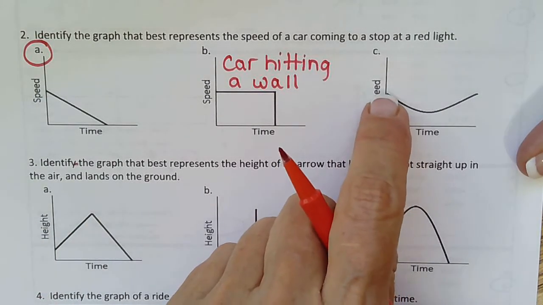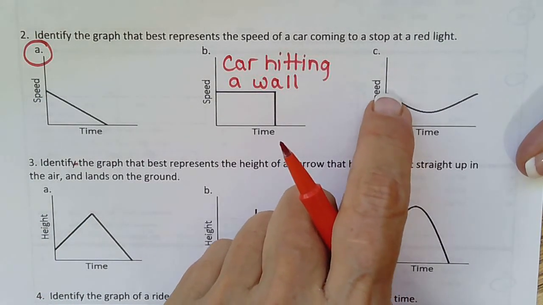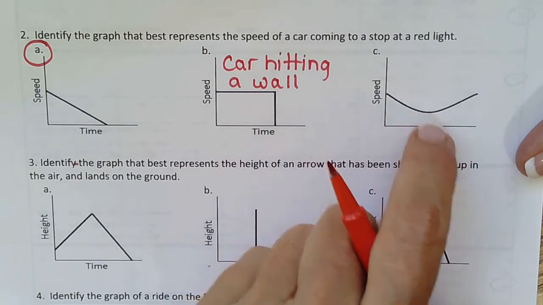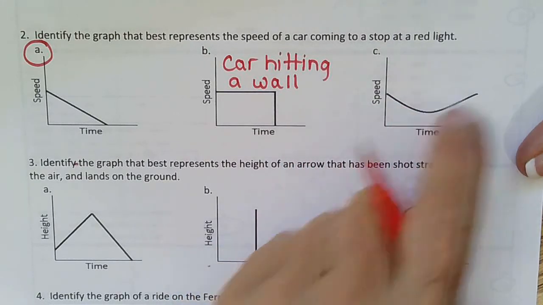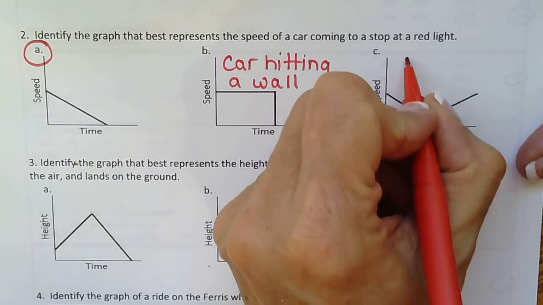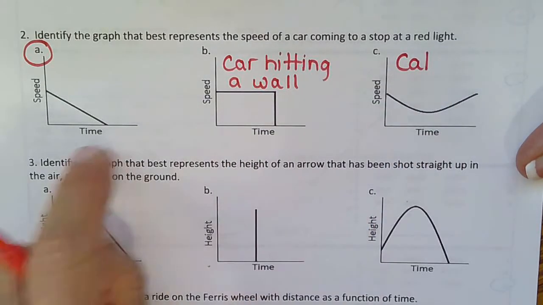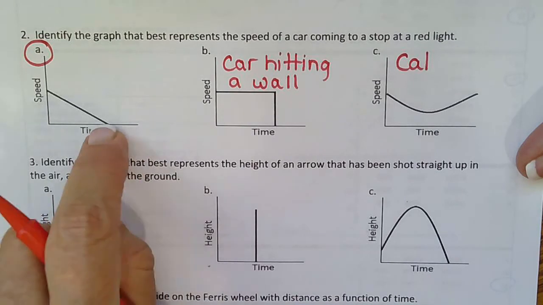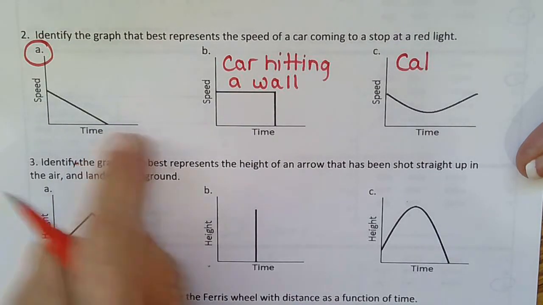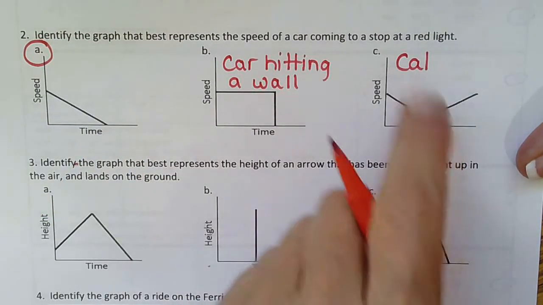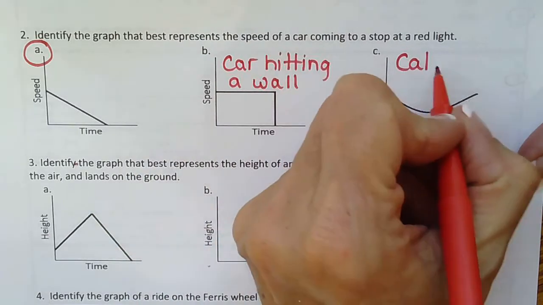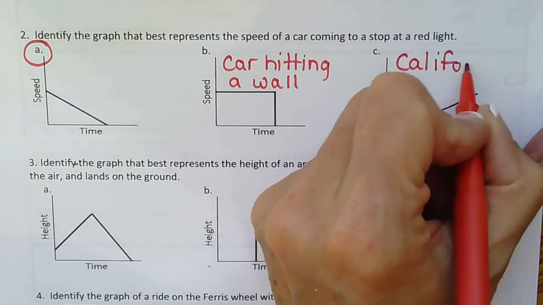This I like to call the California stop. Slow down, slow down, slow down. Don't quite hit 0 and then speed back up. So this is definitely not a stop because speed would have to be 0. Here, speed is 0. That's how we know this one stopped. But this one, the speed is never 0, so it's not stopping. So this is a California stop.